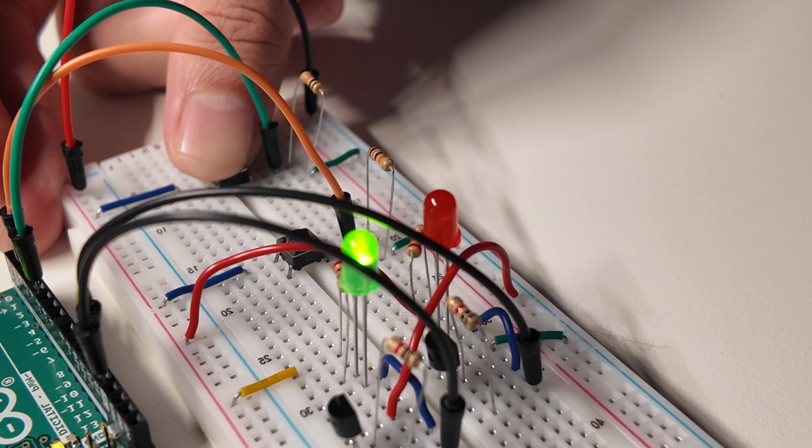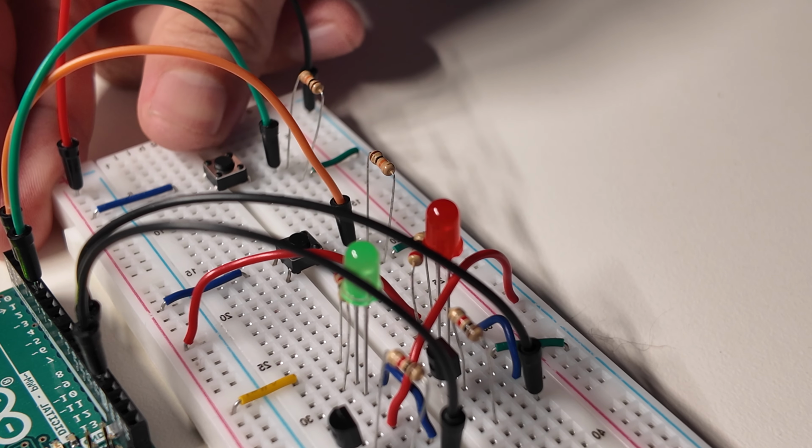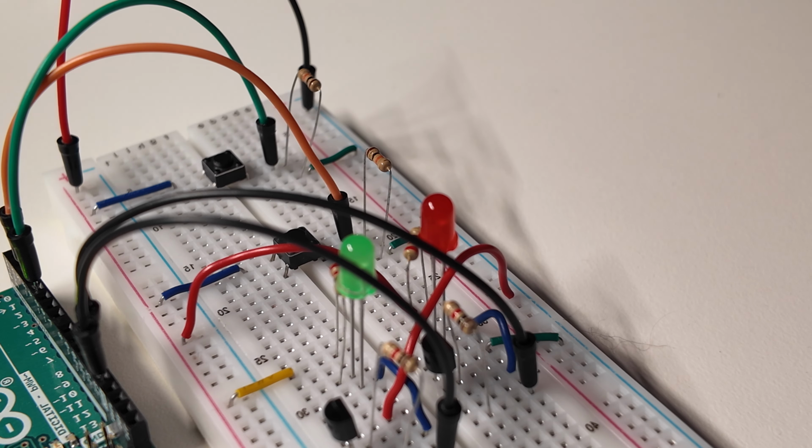And once again, I'm holding the button down to essentially be in the go state because I'm not using switches, but the moment I let go, it'll be in the stop state and the LEDs will stop alternating. Thank you.